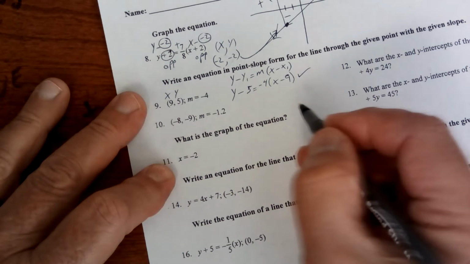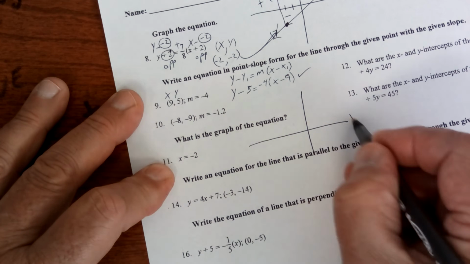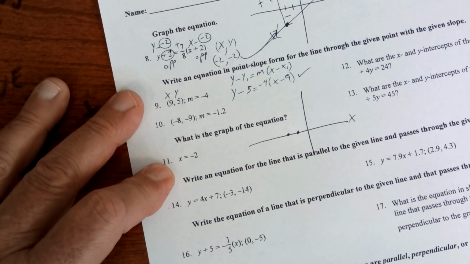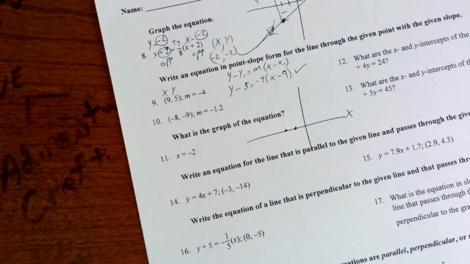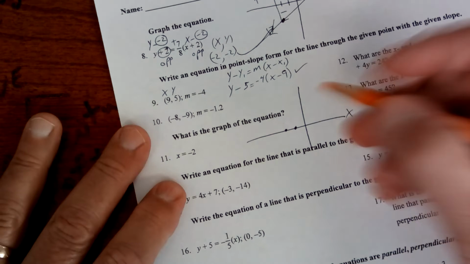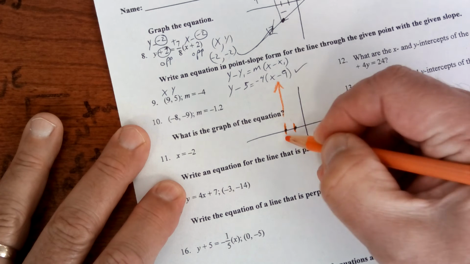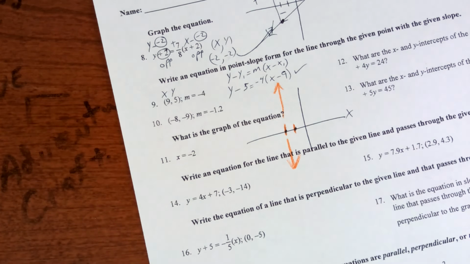Some of you, when you graph, you use dots. And I tell you, don't use dots. I would rather you use tick marks. And the reason why I want you to use tick marks is because it helps you identify how the line goes. So for this one, it would look like that. X equals -2. All right, let's keep moving.